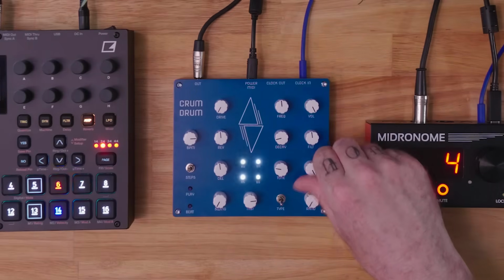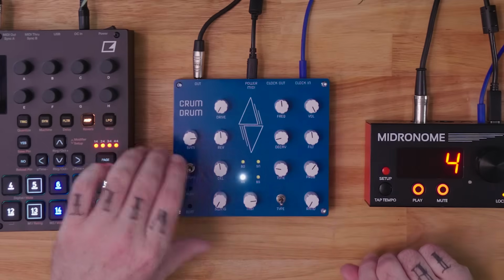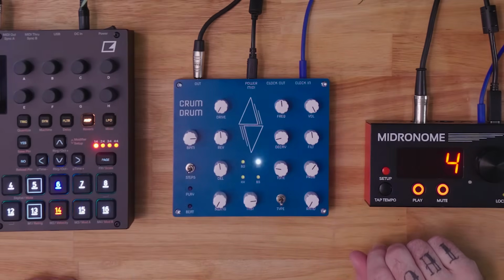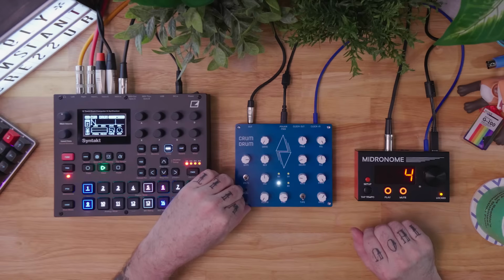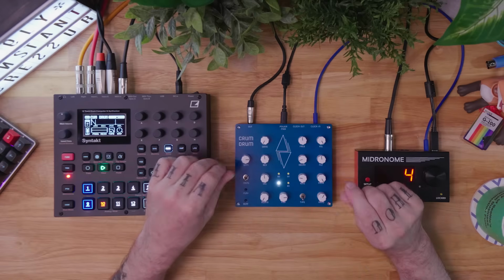We do have probability. We can get a 16 step. Now, when you turn up random for this, and I wish this was different, honestly, I would like the random to adhere to the step length. So if it's 32 steps, create a random sequence that's 32 steps.